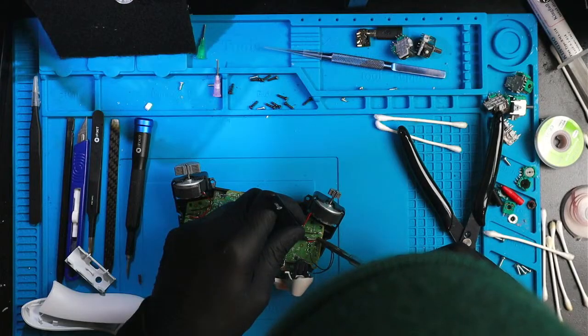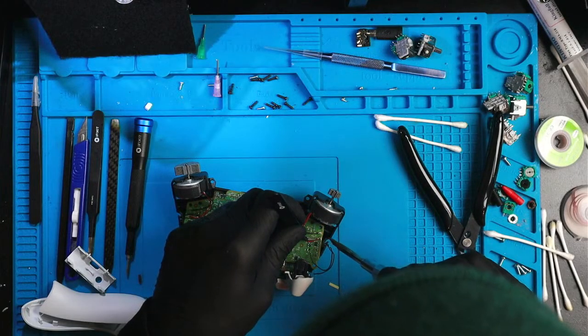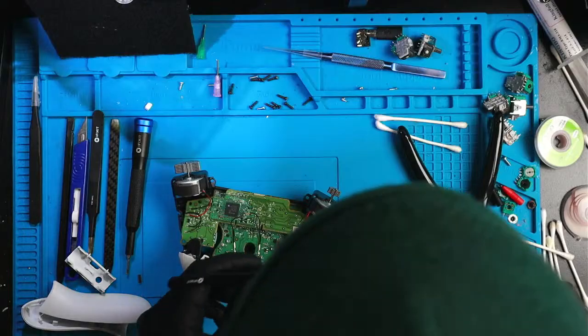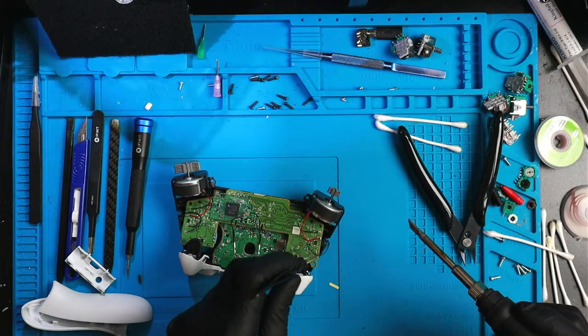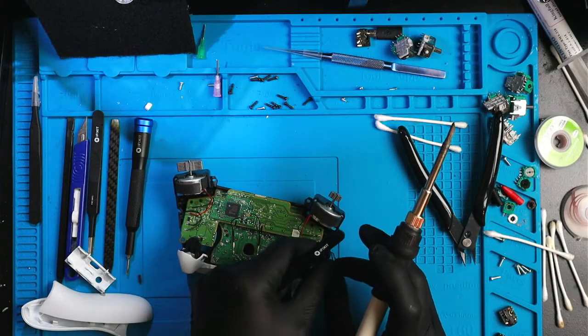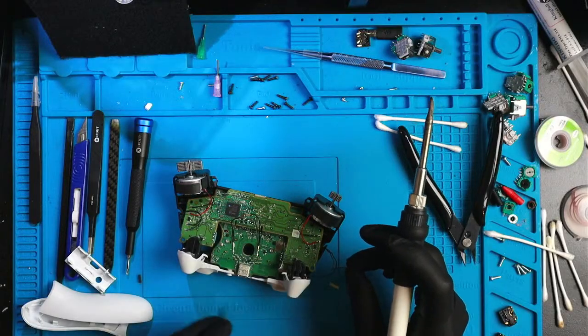This one on. And then we need the black one. And then the grey one last.